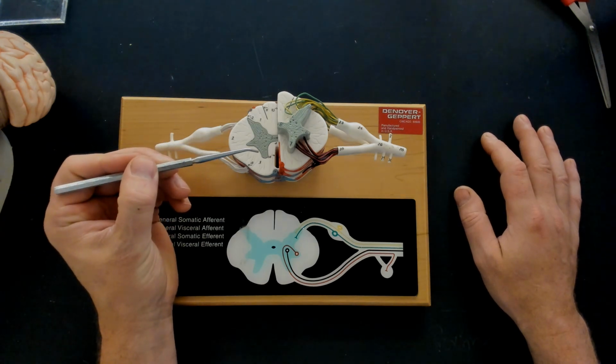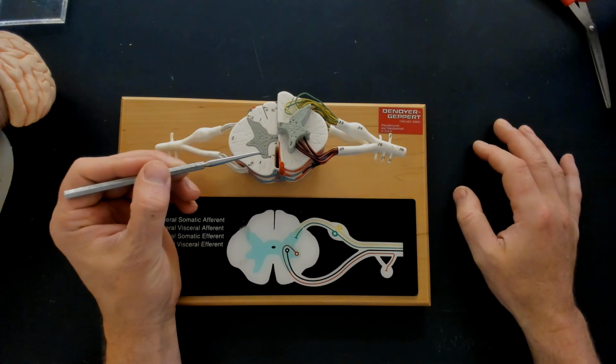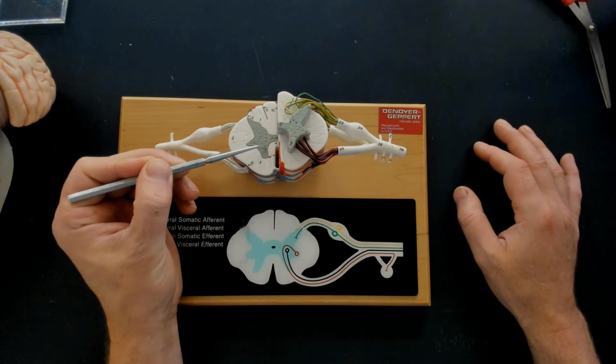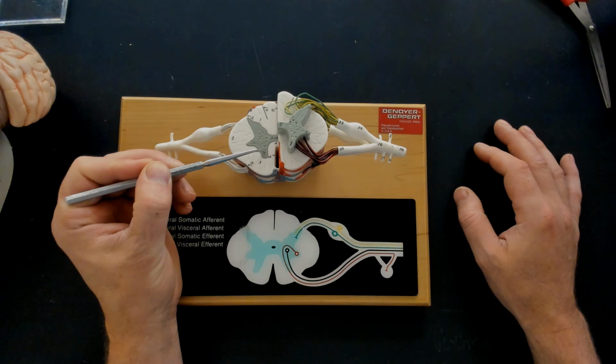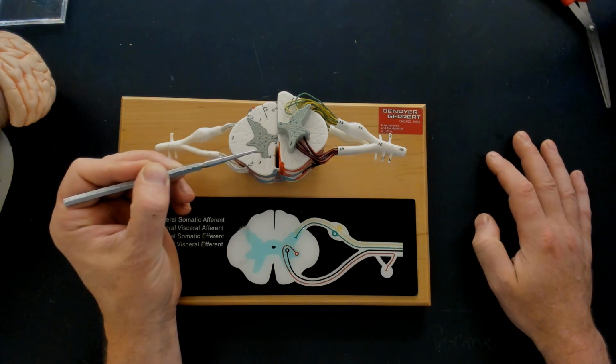If I were thinking about a skeletal or somatic motor neuron, a consciously controlled one, we find those in the ventral horn or the anterior horn. So if I think to myself, oh, I want to take a deep breath in, so I'm going to activate an intercostal nerve in the thoracic region, what I'm going to see then is that that nerve cell body is right here.